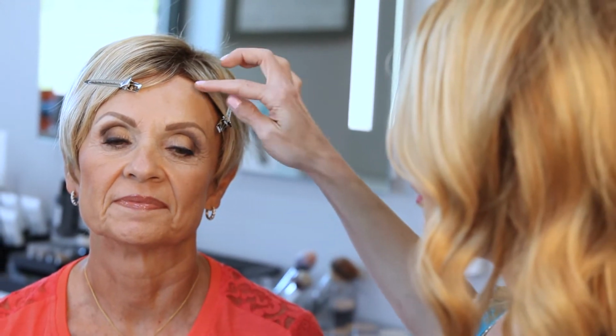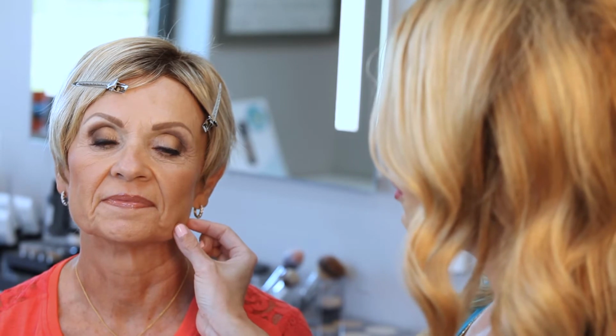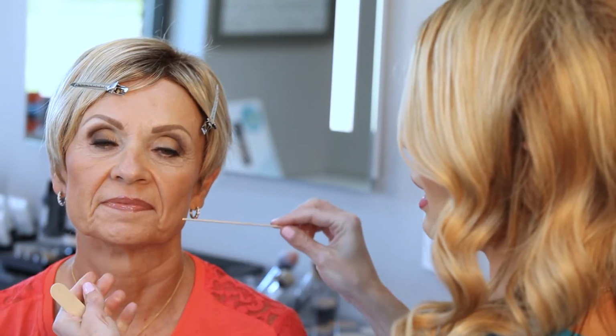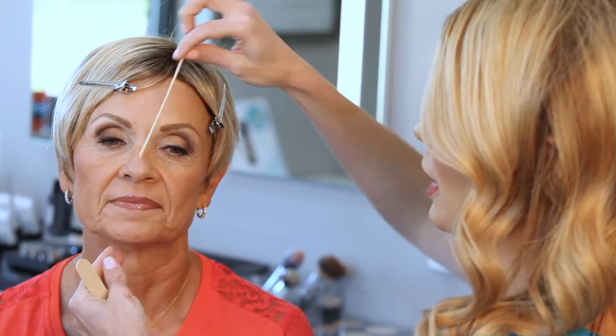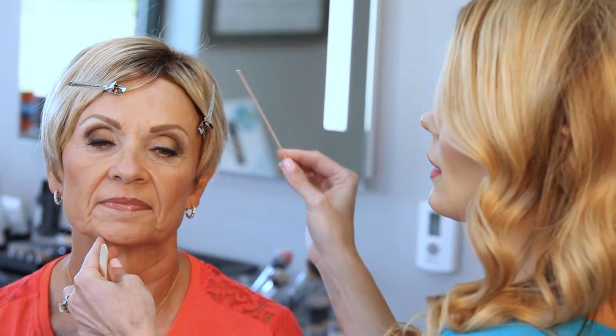So if I look at her overall proportions of her face, her forehead, her cheeks, and her jawline are almost the same width, okay? And her face is not exceptionally long. It's wider than it is long. So I would put Lena in a square face shape.